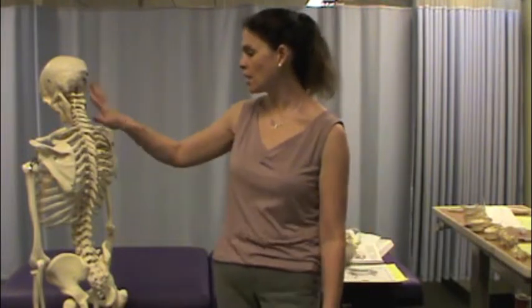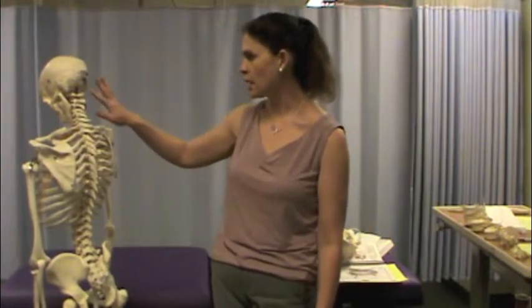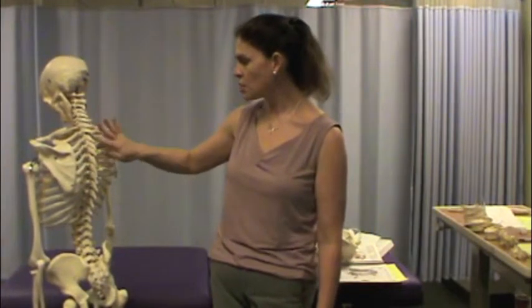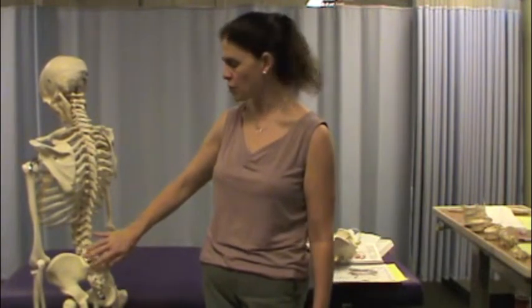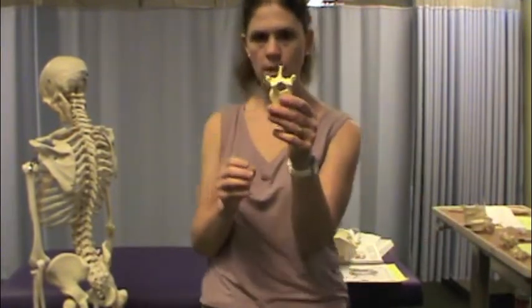So in this video I'm going to talk about osteology of the spine and basically the vertebrae. So the spinal column is made up of 7 cervical, 12 thoracic, 5 lumbar, and there's 5 sacral that are fused and 4 coccygeal that are fused. So there's what we call kind of the typical vertebrae. So this is actually a thoracic vertebrae.